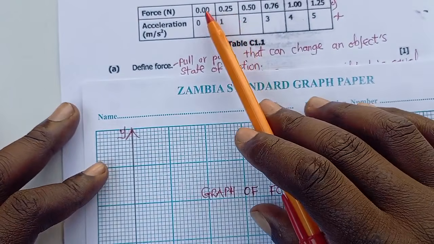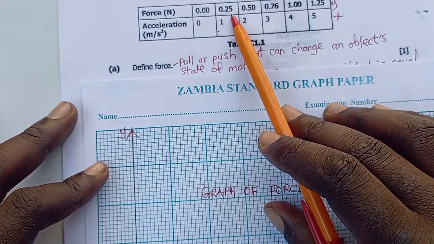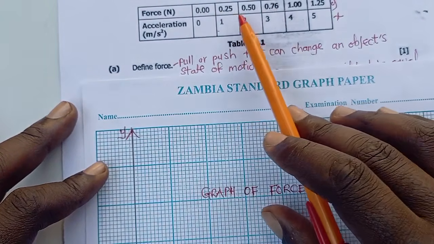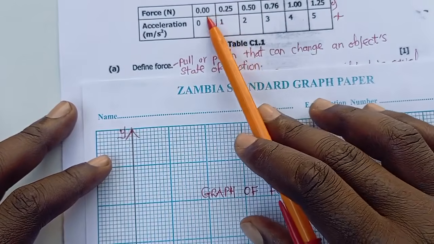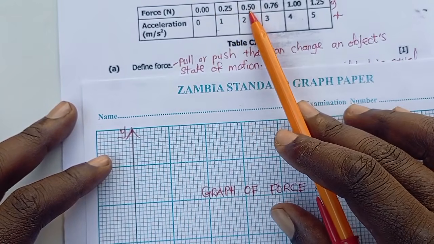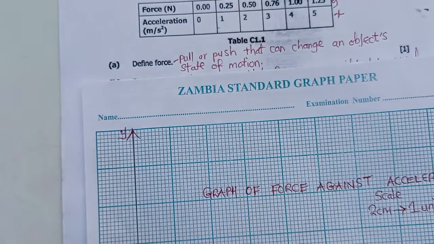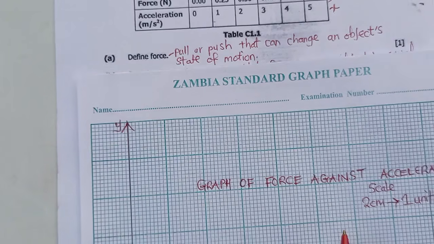Then I look at the way the y-axis values are going. Have you seen the way these values are going? There is 0.5. I'm able to tell that, okay, this is 0.25, 0.5. So I can just say 2 centimeters to represent 0.25. I can use that particular scale.